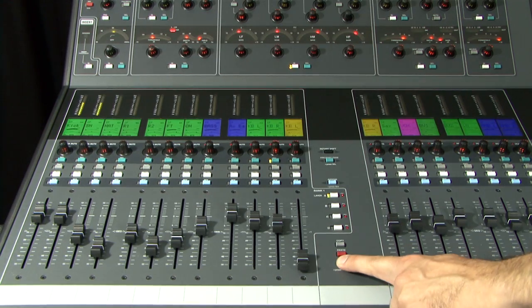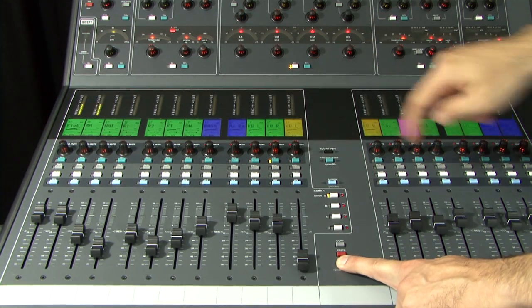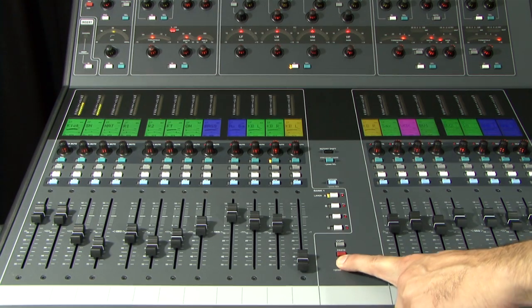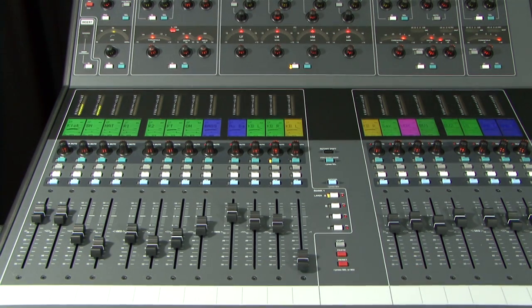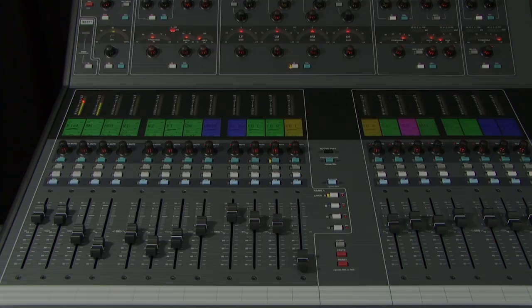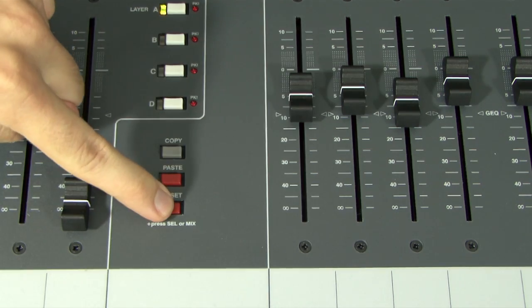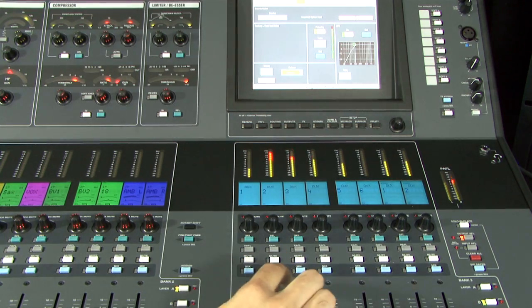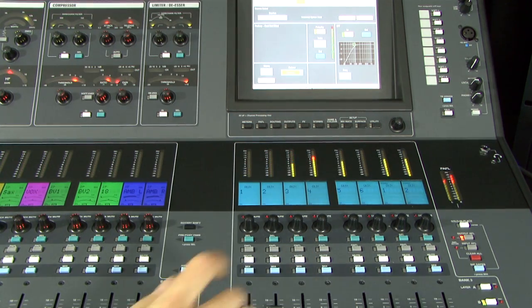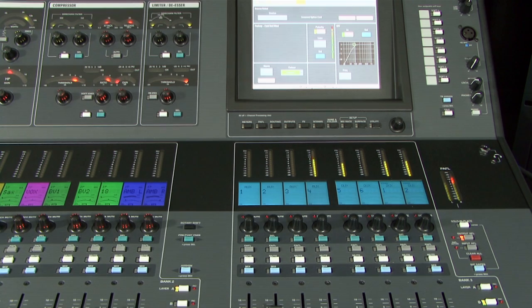Hold down reset and then press a strip or processing block select or mix key to reset its associated parameters to factory default, for example PEQ or GEQ flat. Resetting a mix affects its assignments and send levels only. It does not change the pre-post settings, source selection or mute status.